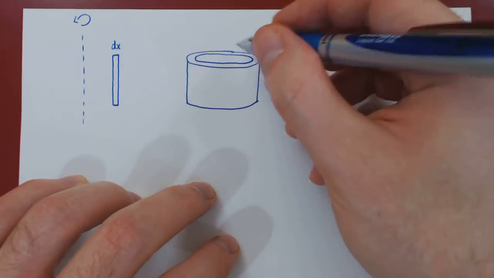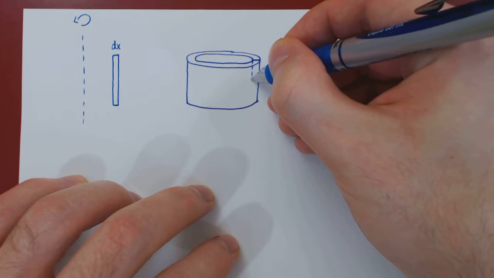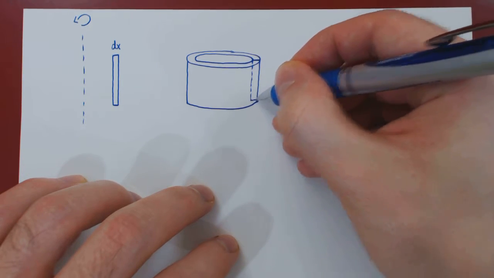So let's inscribe in our shell our small vertical rectangle.